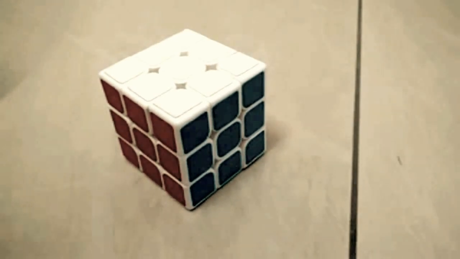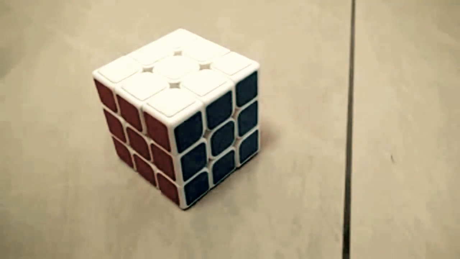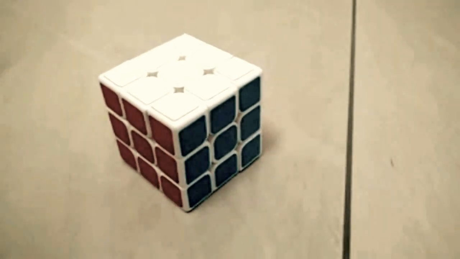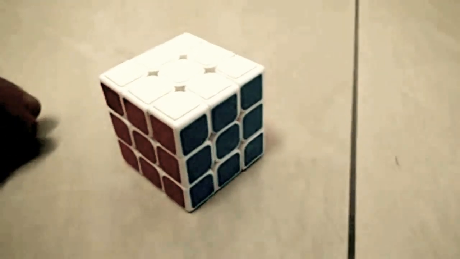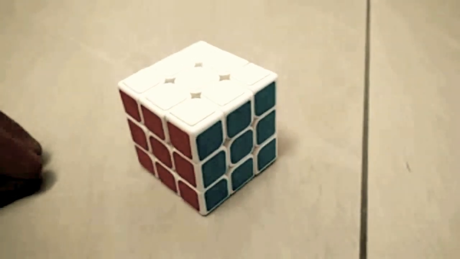The specialty of this cube tutorial is that since it doesn't use complex algorithms, it is easier to learn. Before you start learning to solve the cube, there are a few things which you must know about it.